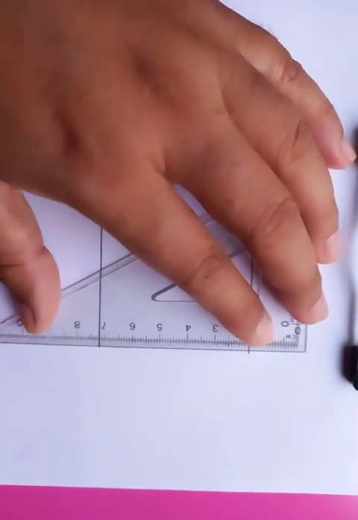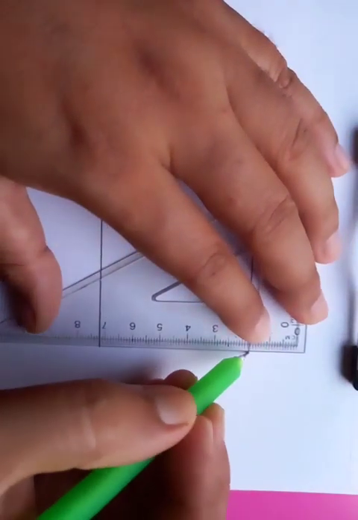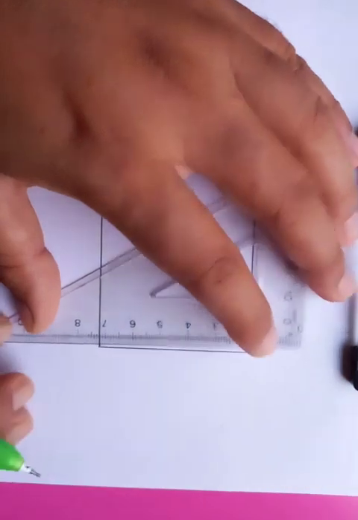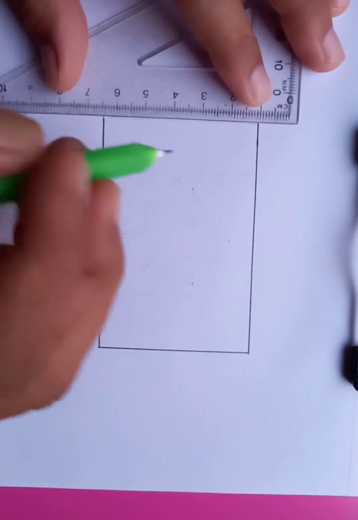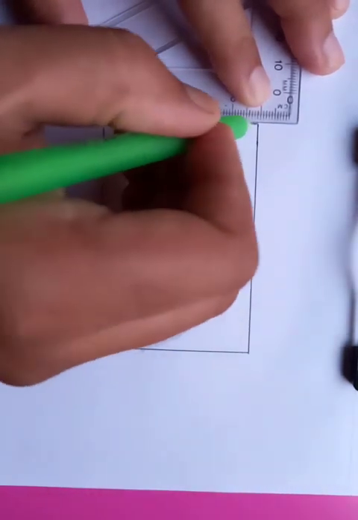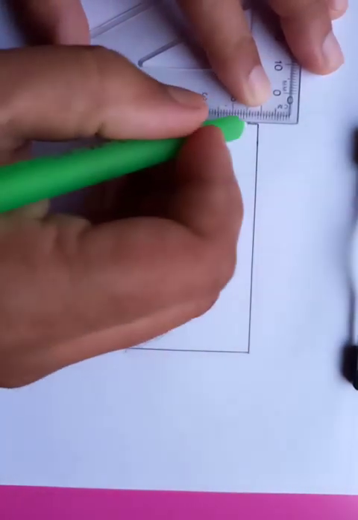Now let's connect these 2 points here. All right, and 2 points here. Okay, so you can see that the rectangle is done. Now let's put a red color for the separation point.